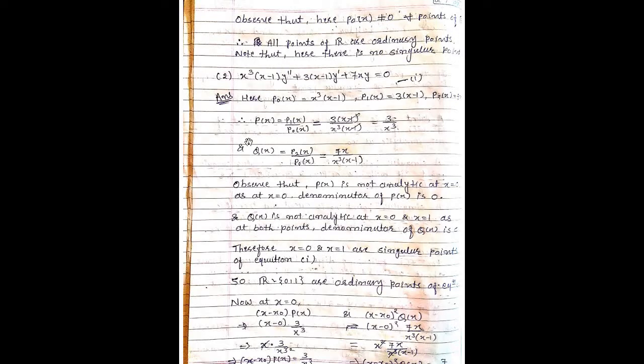So our p of x, that means p1(x) divided by p0(x), is nothing but 3 upon x cube, and q of x is equal to p2(x) upon p0(x), that is nothing but 7x upon x cube into (x minus 1).